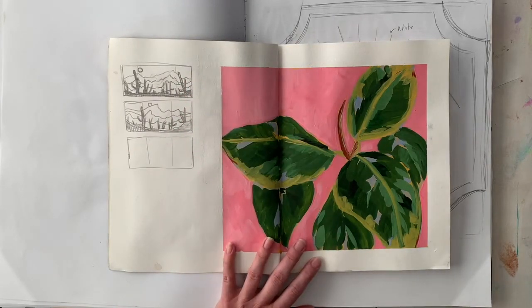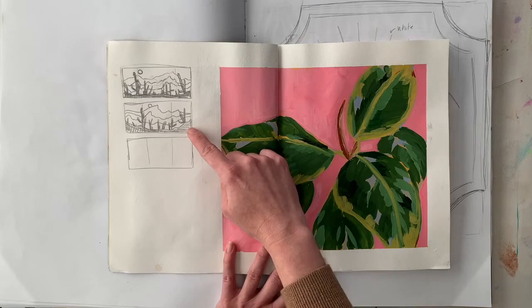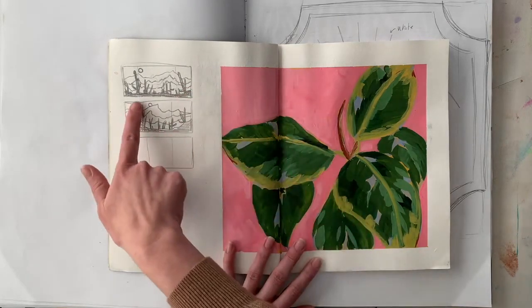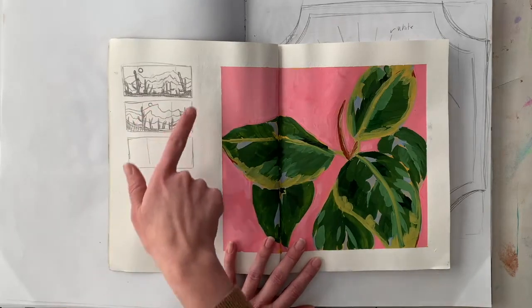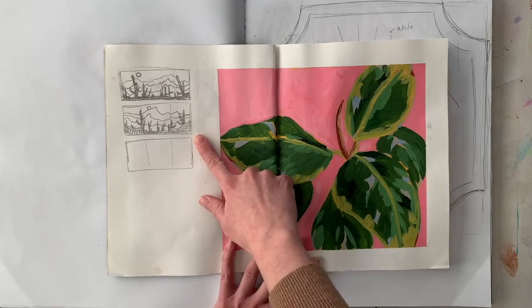So you want to try to avoid, when you're doing thumbnail sketching, just creating exactly the same composition, just drawn slightly differently. I think I moved the horizon line slightly up and moved the sun slightly over. So this would be something to avoid as you're creating your thumbnail sketches.